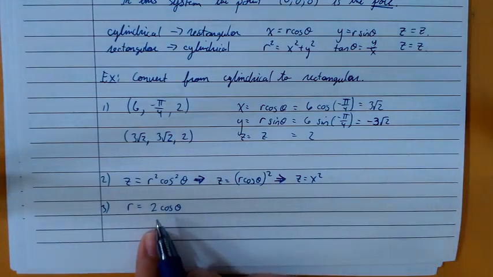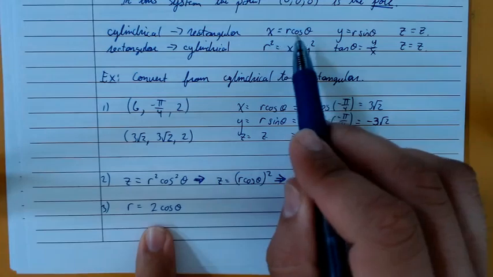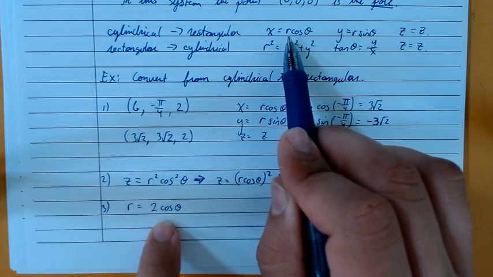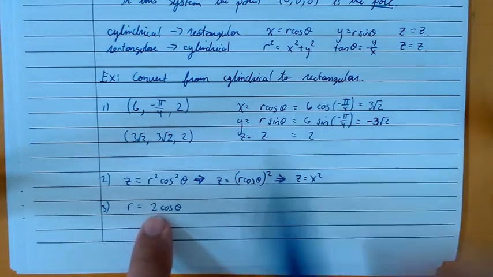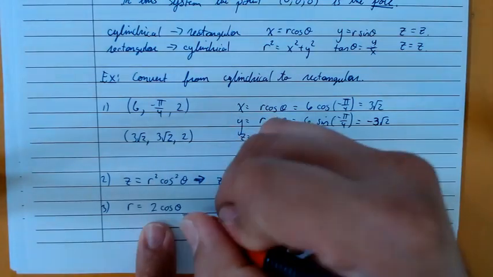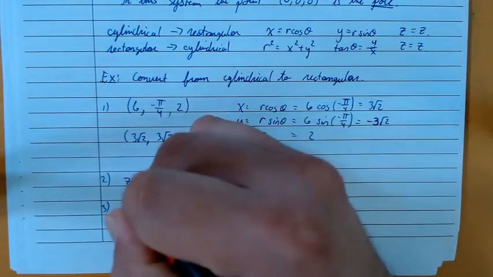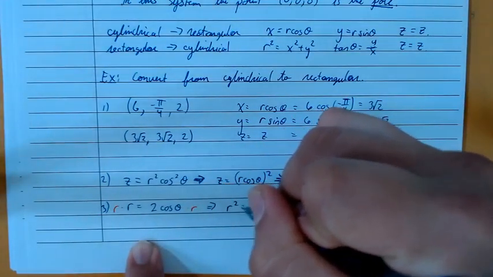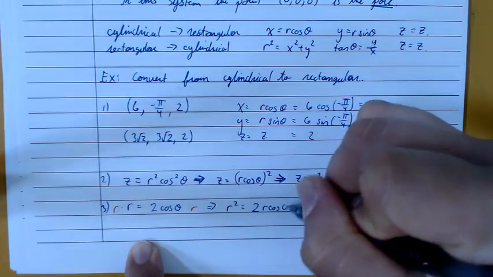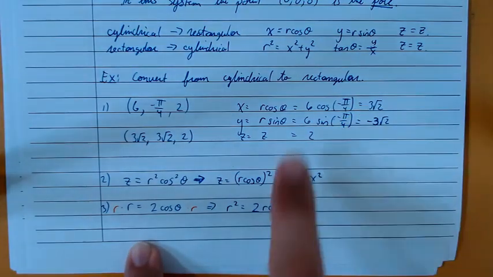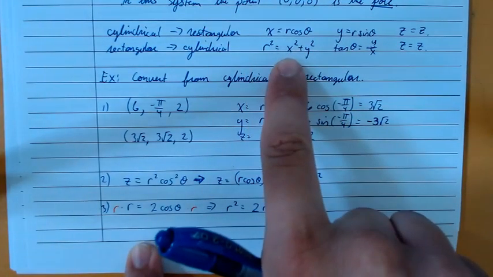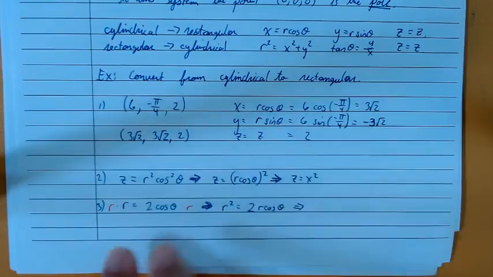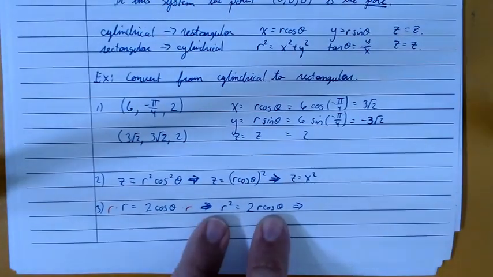Okay. I need an r here. I can't convert into x or anything else right now, the way this is written. But if this had an r, cosine of theta times r would be equal to x. Well, let me multiply both sides by r. That would give me r squared equals 2r cosine of theta. Well, r cosine of theta is equal to x. And notice that r squared is the sum of the squares of x and y. So here, once I multiply by r on both sides, it becomes this, which now I can convert.